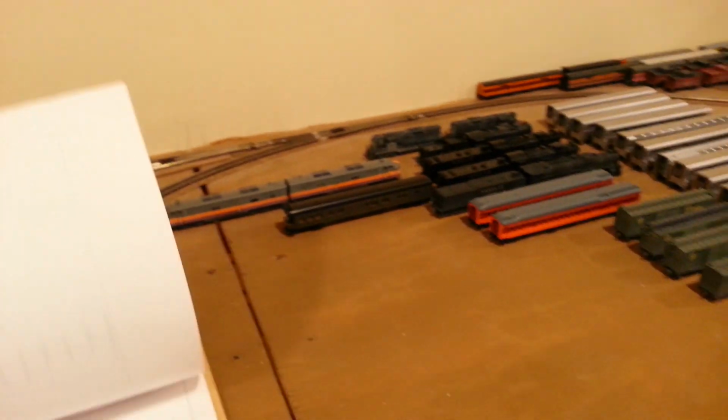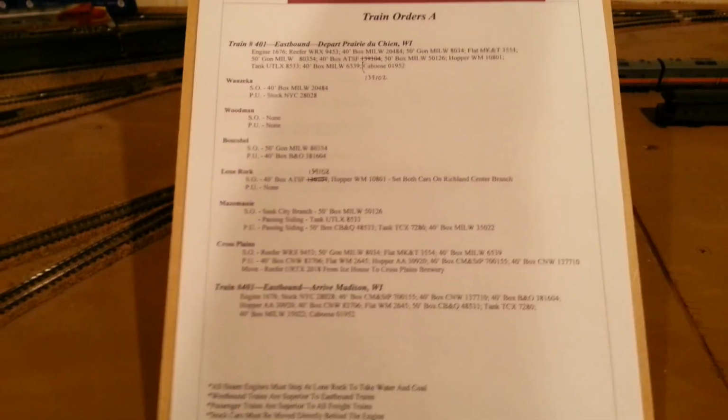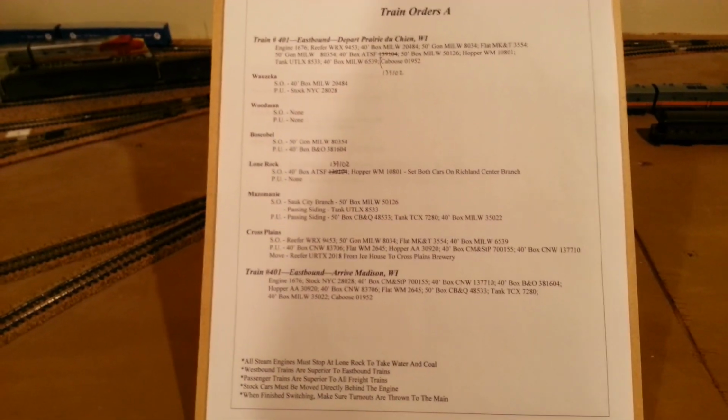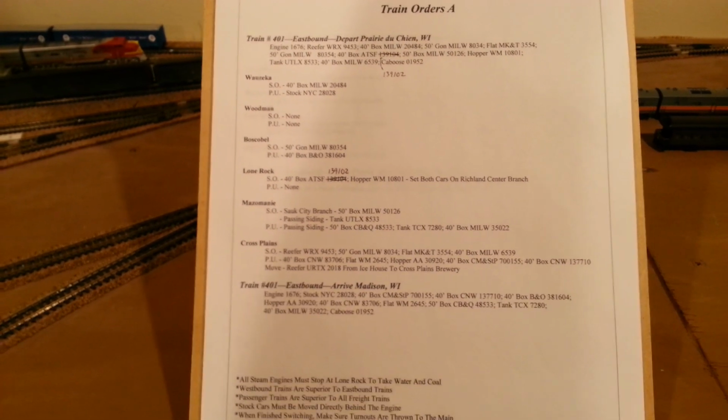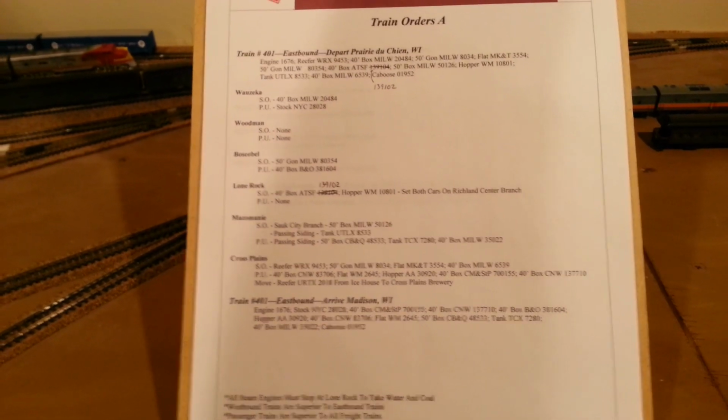This is kind of set up for operations for dummies, for lack of a better term. Each operator gets a sheet like this and it tells me exactly what to do, so it's pretty foolproof. I learned this system from a buddy of mine named Ken Borowski up in the Twin Cities. So with that, let's just take a quick tour here.